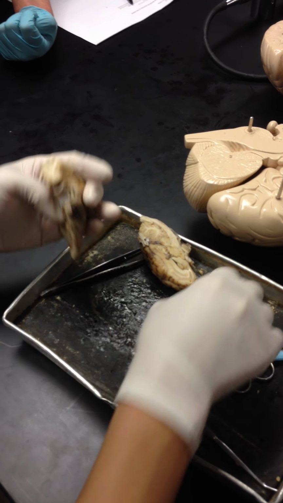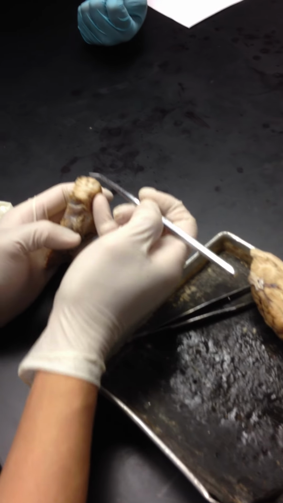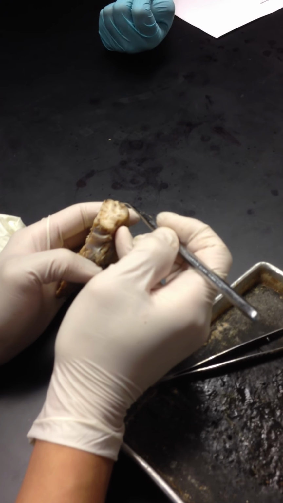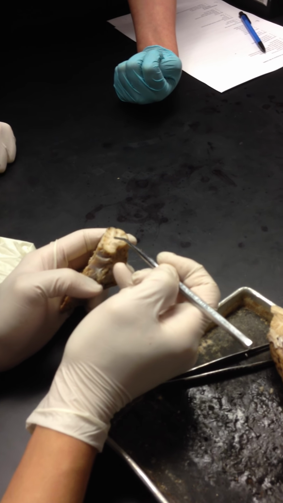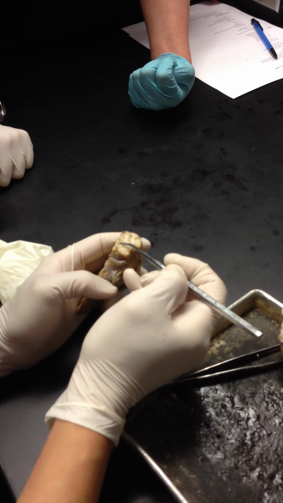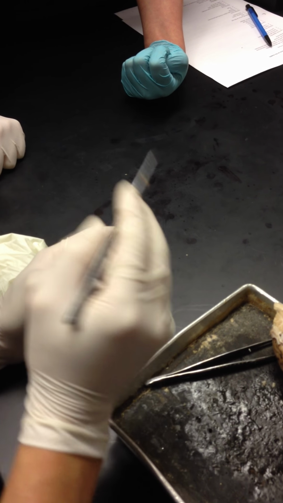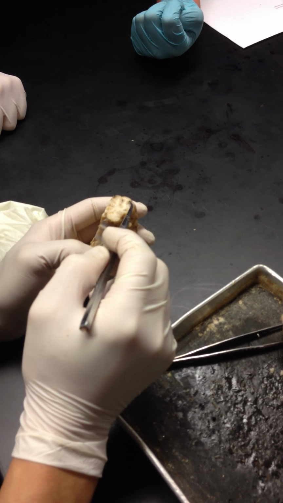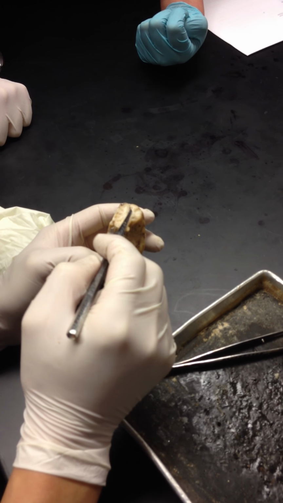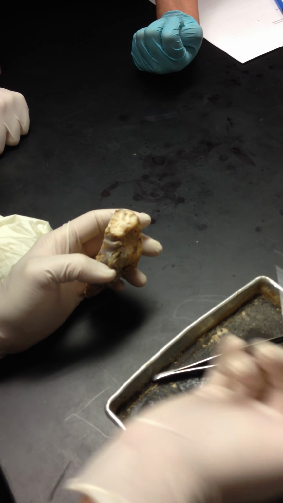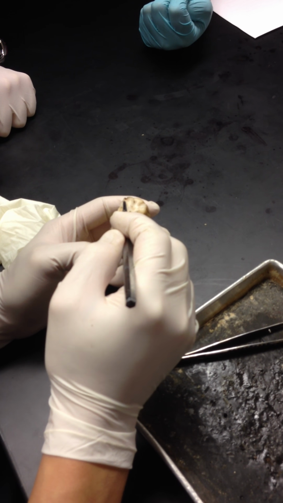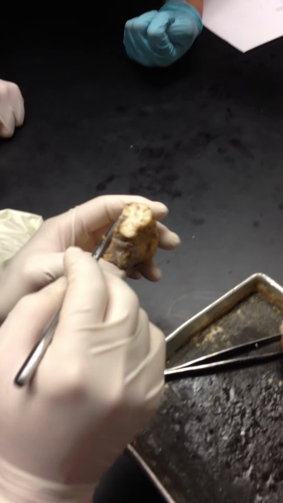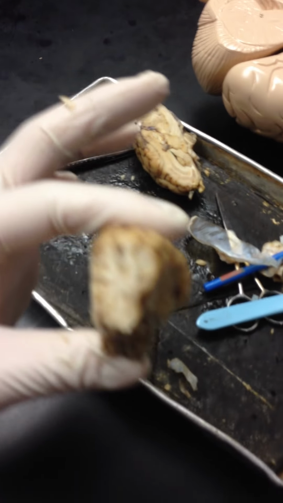All right. Beautiful. Gorgeous. If you look at this, you have the outer gray matter, which is known as cerebral cortex. You have the white matter on the inside, and you have the inner gray matter on the inner side. So once again, let's do this.